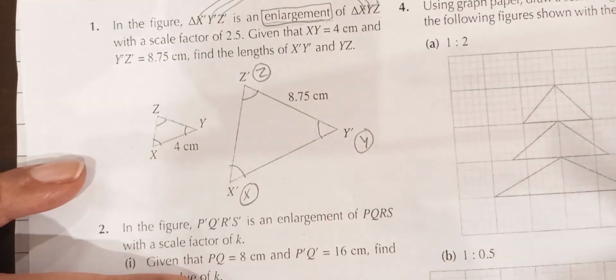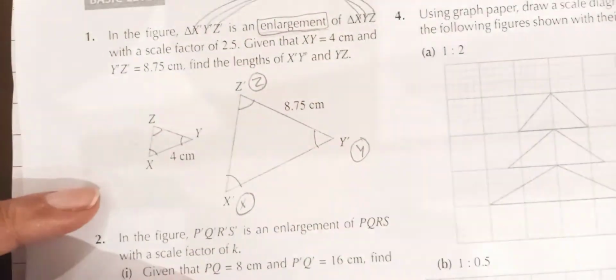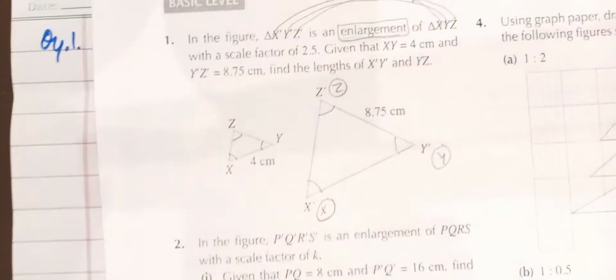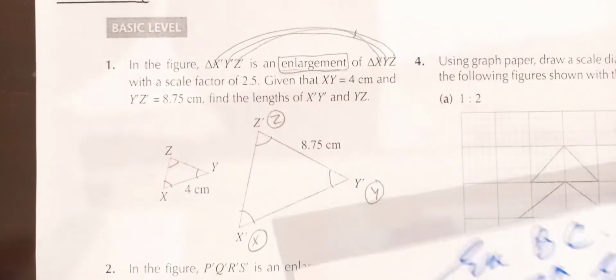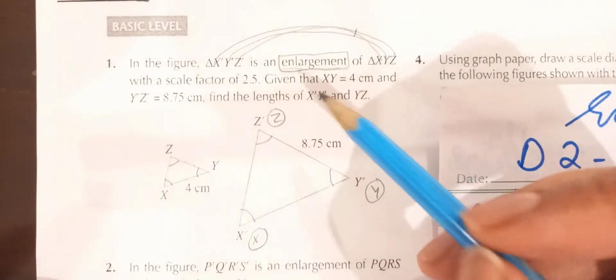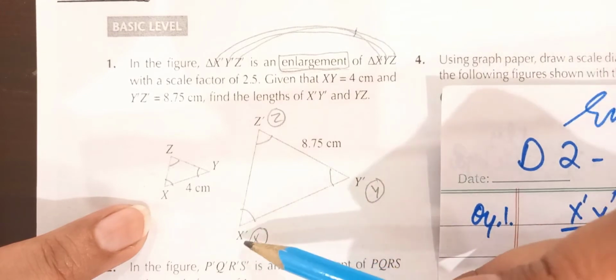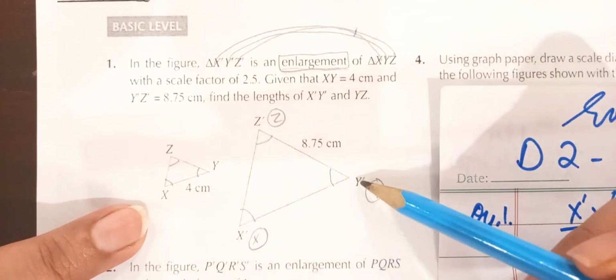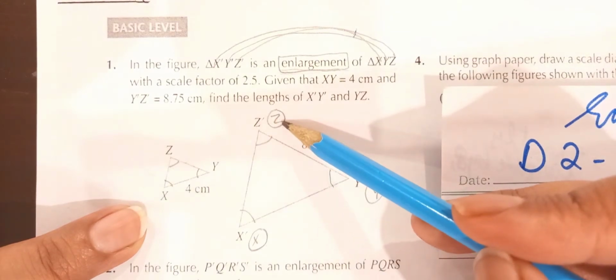and secondly it is not an enlargement. The second thing which is a must in enlargements or similarity is that the corresponding sides should be proportional. Corresponding sides, as we have known: x dash corresponds to x, y dash corresponds to y, and z dash corresponds to z.